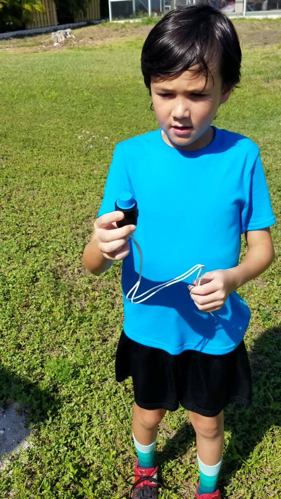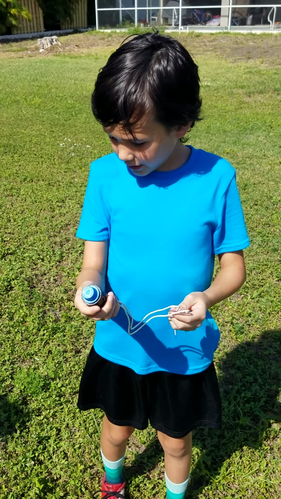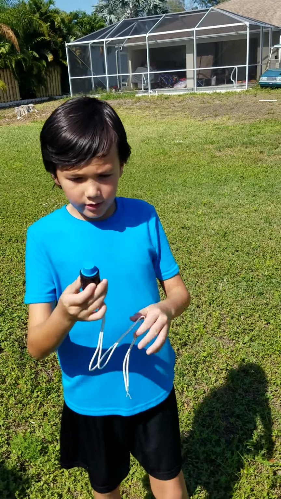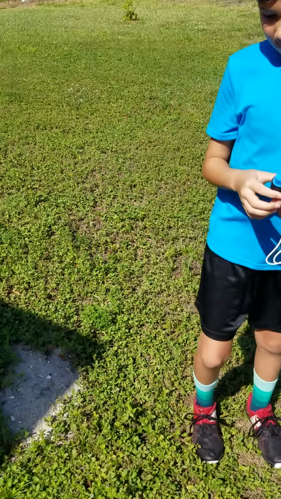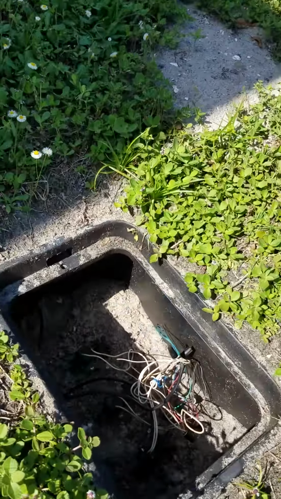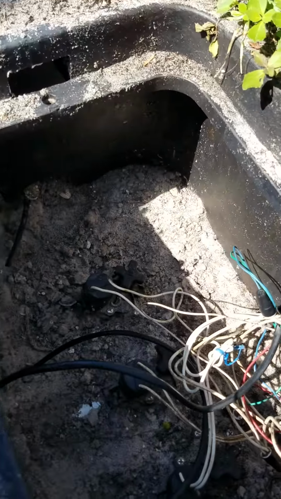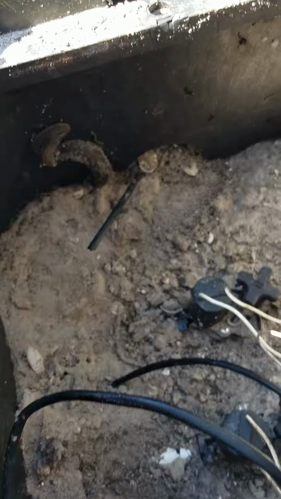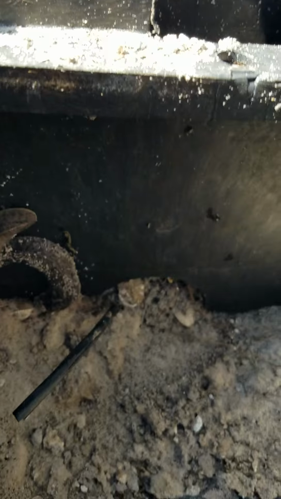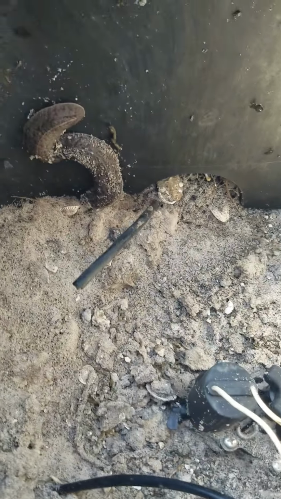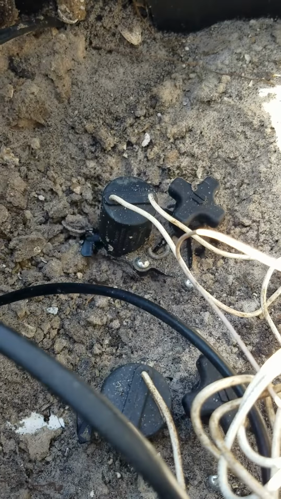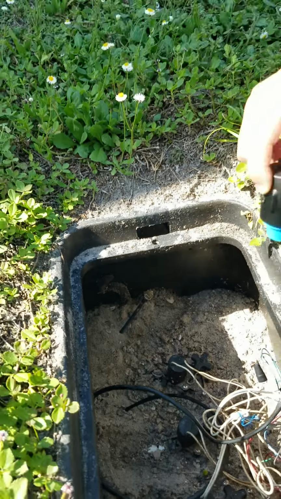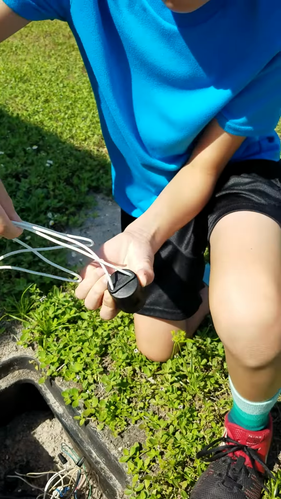What does the solenoid go to? The solenoid goes to the sprinklers. Show me where they hook onto the sprinklers. They hook onto the sprinklers right down there. Point to it. Right here. That one. I can't see in the sunlight. There. Yeah. And that screws off, and we're going to screw the new one on, but not in the video.